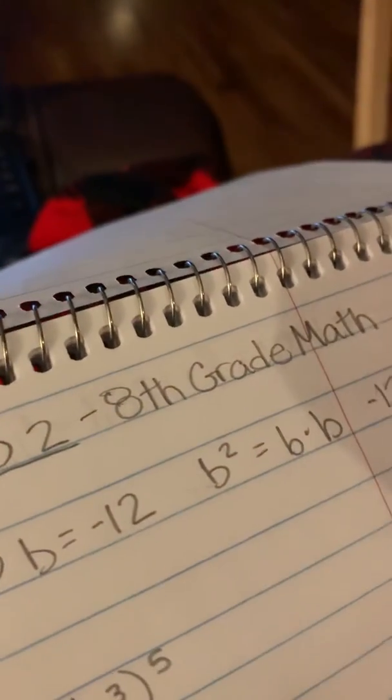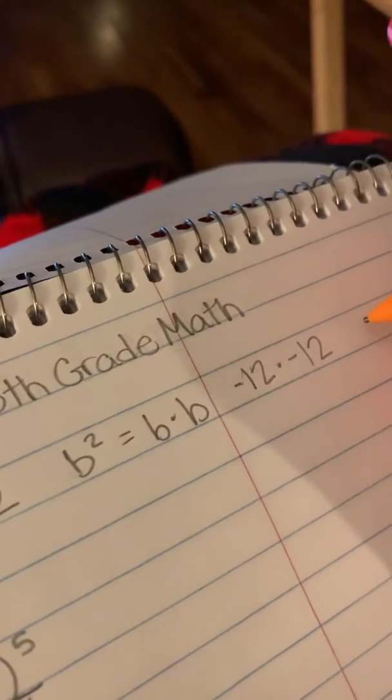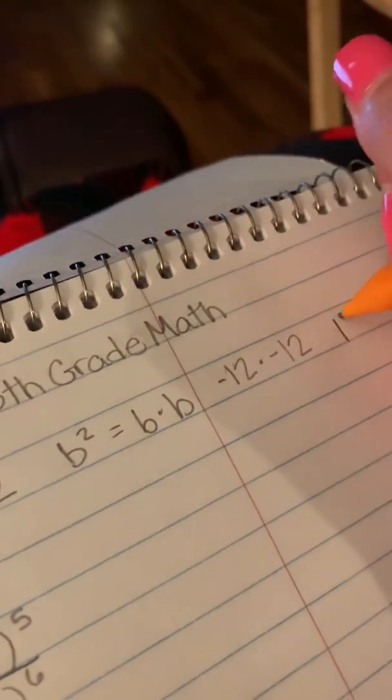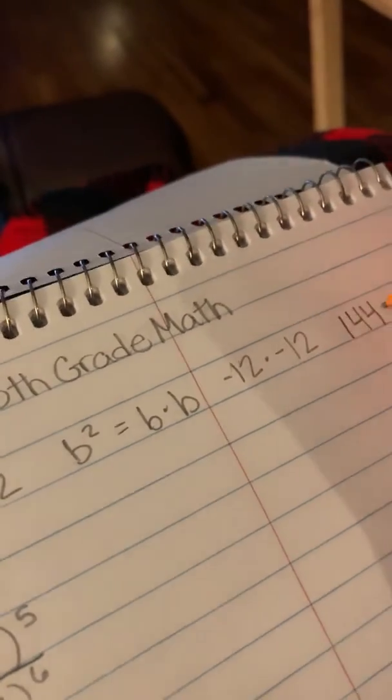So if b is negative 12, then b squared would be positive 144.